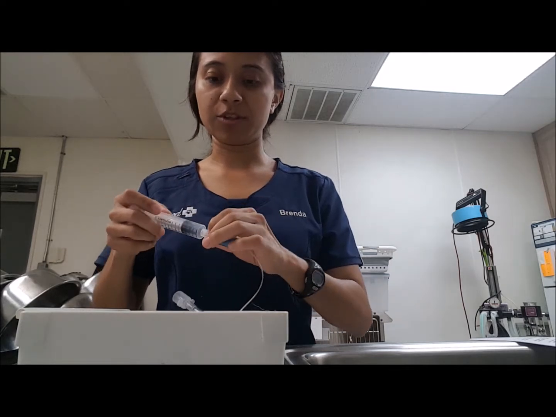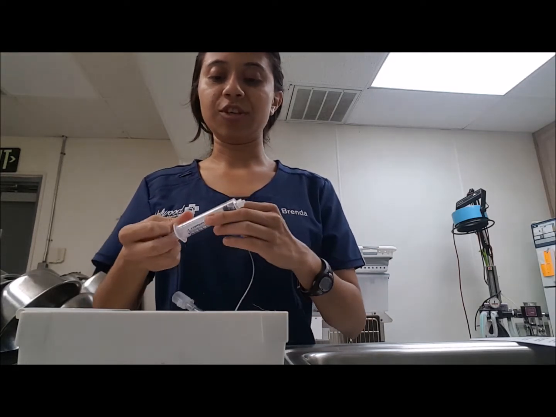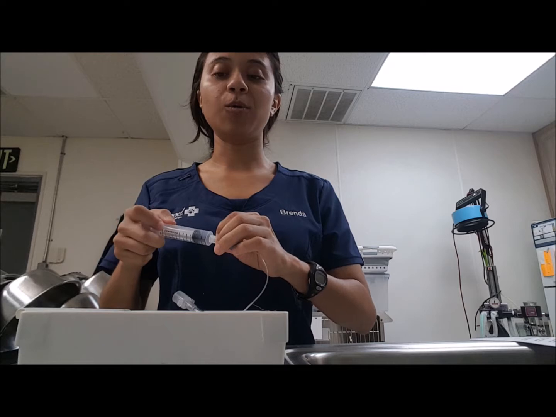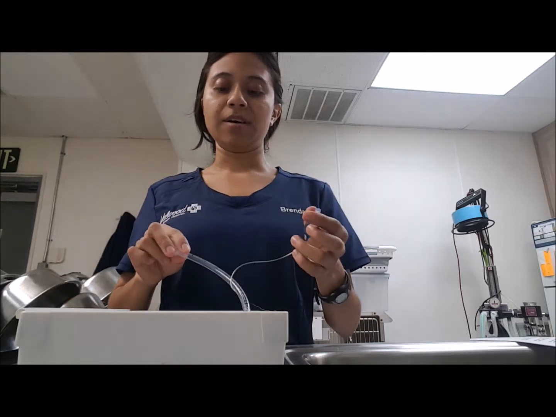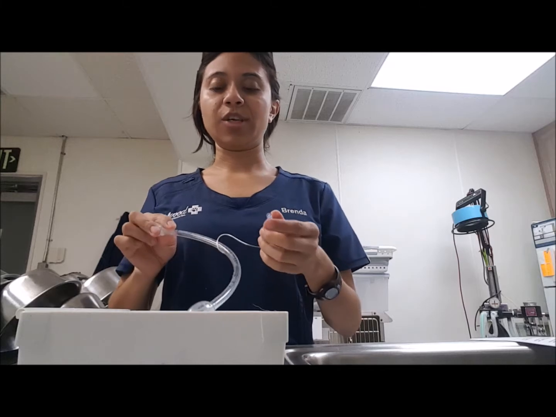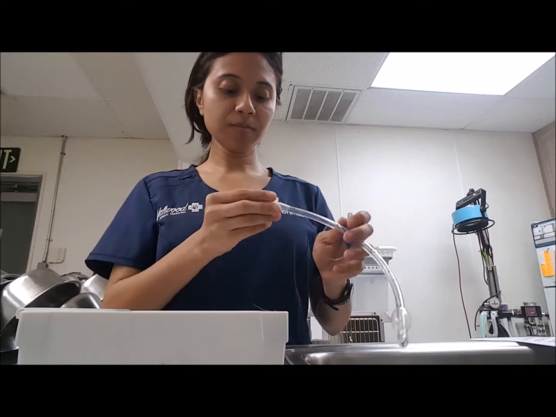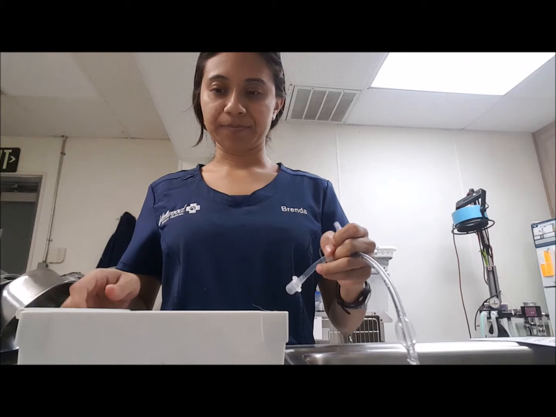If there are any bubbles coming from the endotracheal tube, it means that there is a hole somewhere. So that's an easy way to see that it's not good to be used.